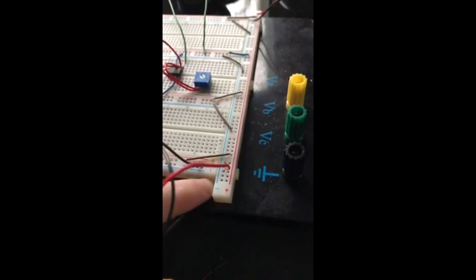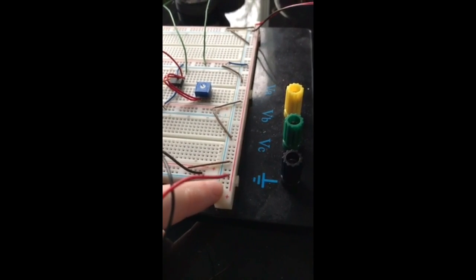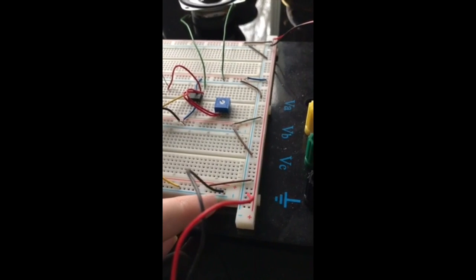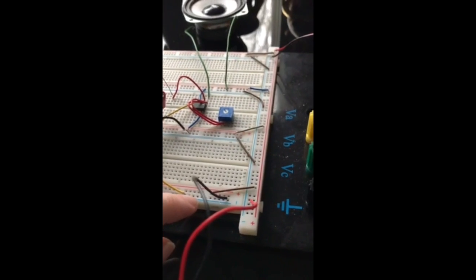The circuit itself is powered by two 9-volt DC batteries. As you can see, the first battery has its positive terminal plugged into the positive row and its negative plugged into the negative row. The second battery has its positive terminal plugged into the negative row, making this negative row ground, while its negative goes into this negative row, producing a negative 9 volts compared to the positive row, which produces a positive 9 volts.